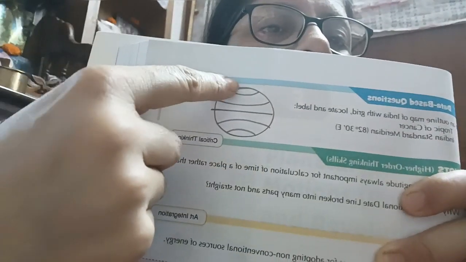Next and last is the torrid zone. The torrid zone is the nearby area of the equator. If we take a ball and we divide it like, let me show you one drawing. You can see this is the frigid zone.